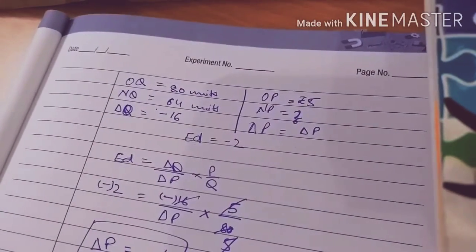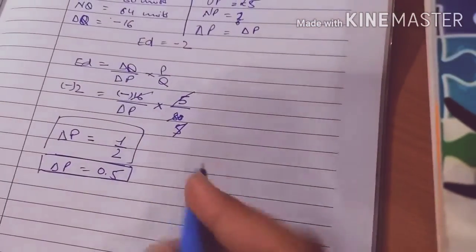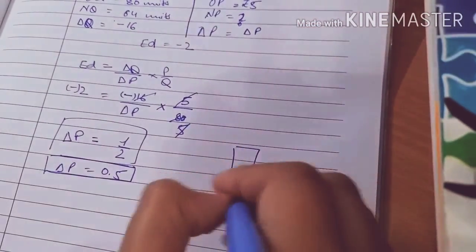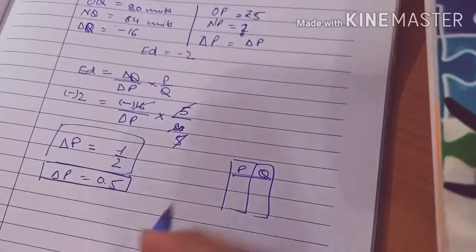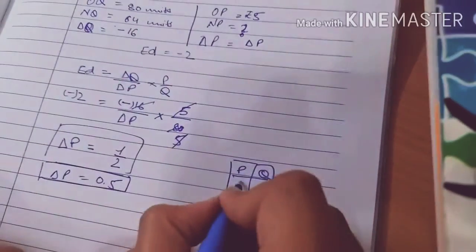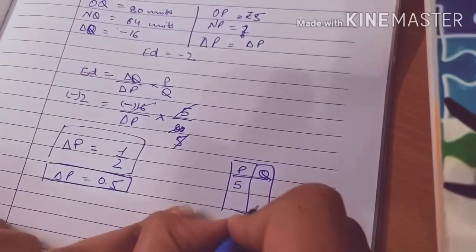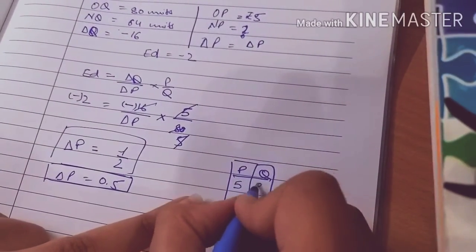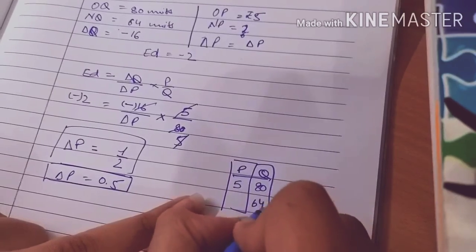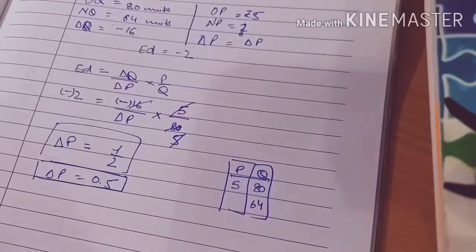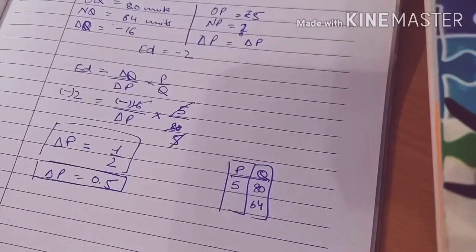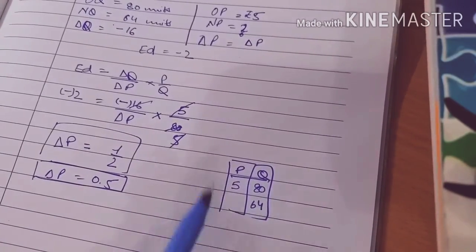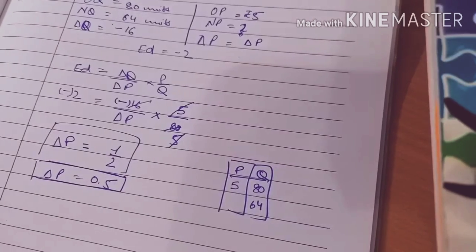Let's check our answer. Yes. So now let's make a schedule to understand. P and Q. P is 5 and we don't know the new one. Q is 80 and the new Q is 64. When the quantity is decreasing, will the price decrease or increase? You answer.